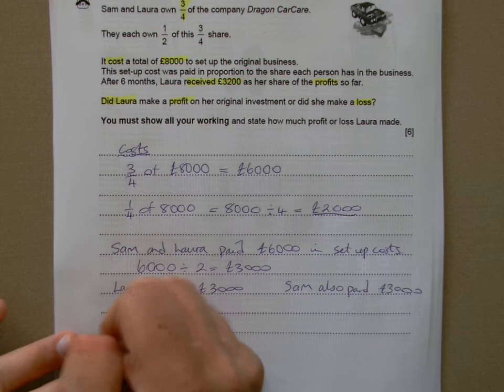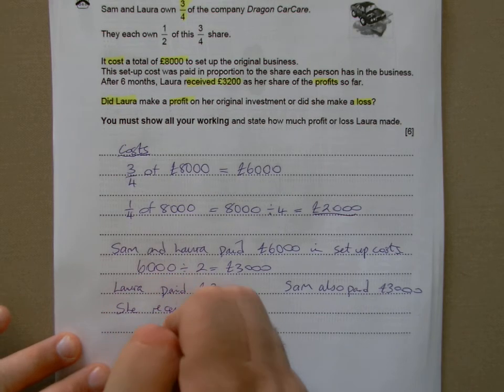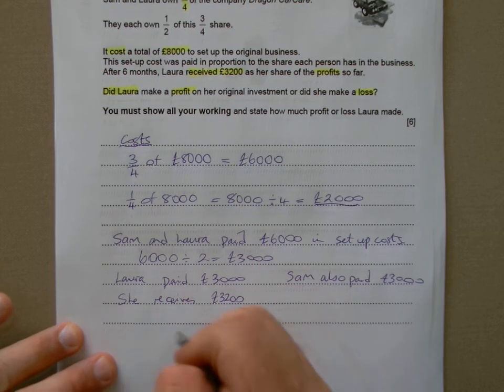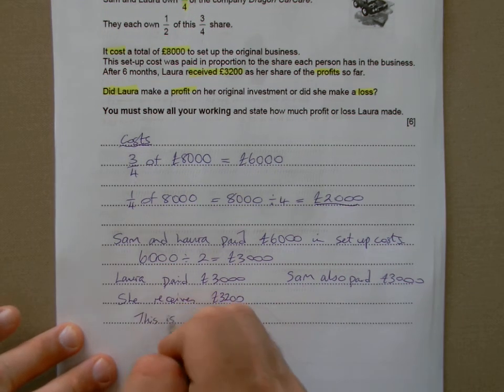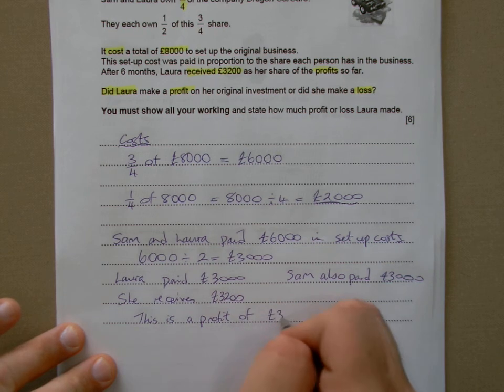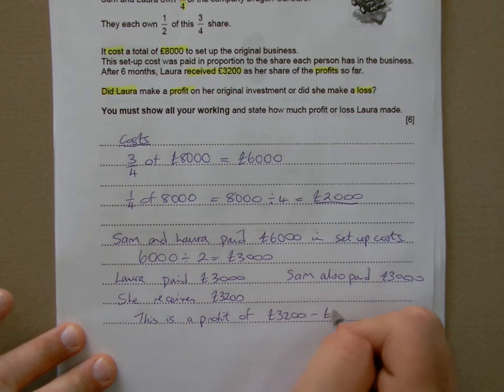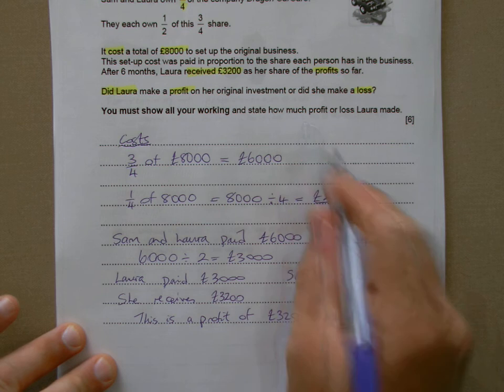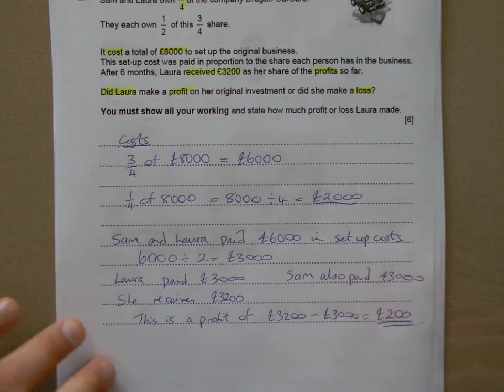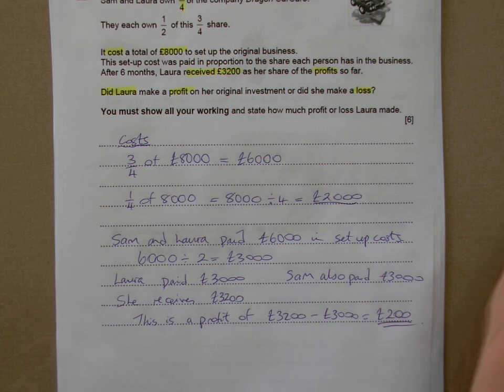So she receives £3,200. That's clearly a profit, isn't it? This is a profit of, and we work it out, 3,200 take away 3,000, because it does say state how much, and that would be £200. So she's made a profit there of £200.